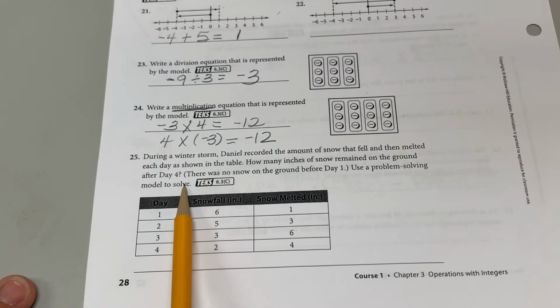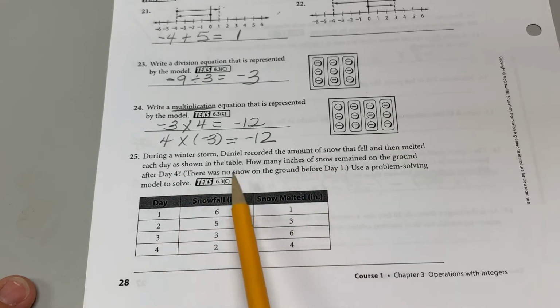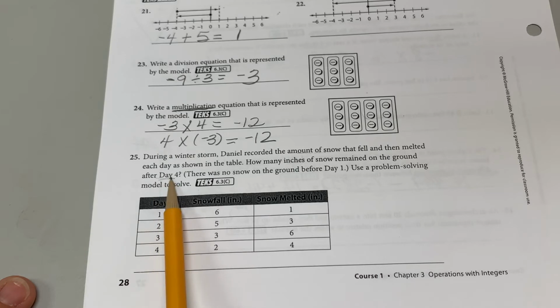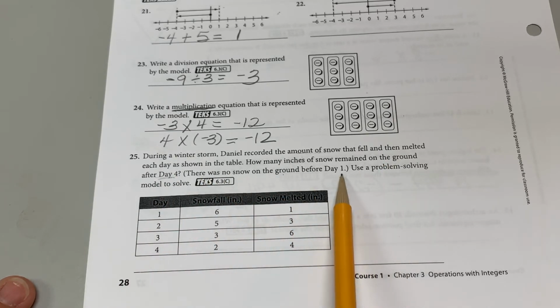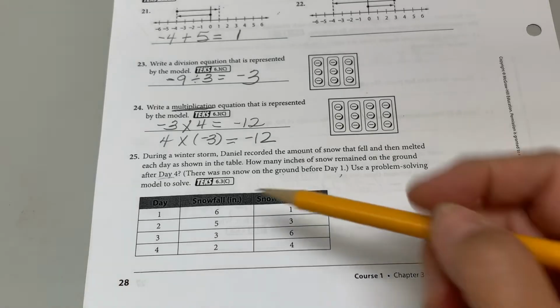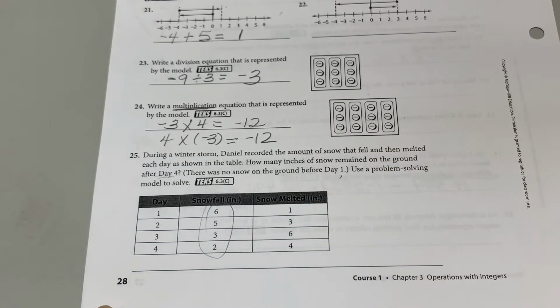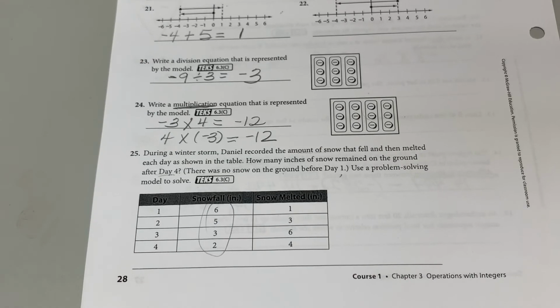Okay. Now, this one about the snowfall. Daniel recorded the amount of snow that fell and melted each day. How many inches of snow remained on the ground after day 4? There was no snow on the ground before day 1. Okay. There are a couple of different ways that you could do this. I think the easiest one would be to take all of your snowfall and add that together.